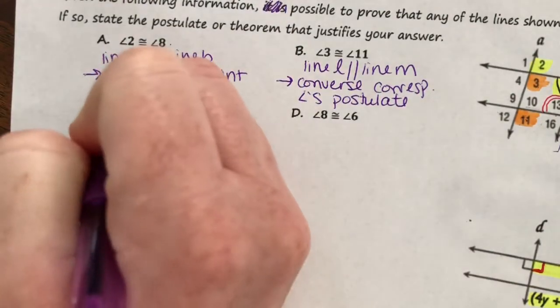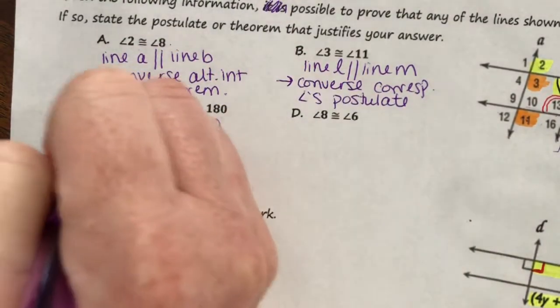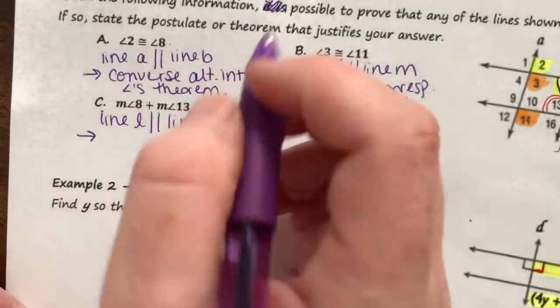So line L is parallel to line M because of the converse consecutive interior angle theorem.